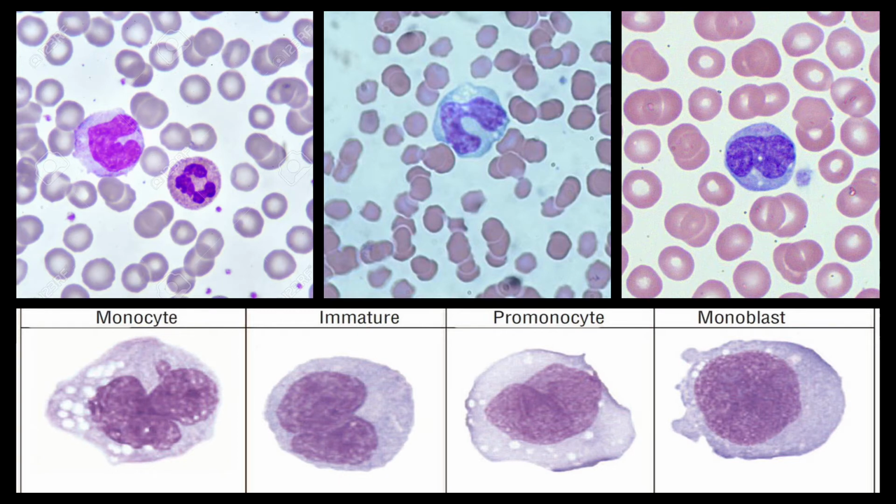On the bottom part, this is the appearance of the monoblast, the promonocyte, and the monocyte under the peripheral blood smear. As you can see, the nucleus changes its shape from oval or round to more indented, and the vacuoles also increase. And as you can see, there is the presence of blebs or pseudopods on the cell membrane.